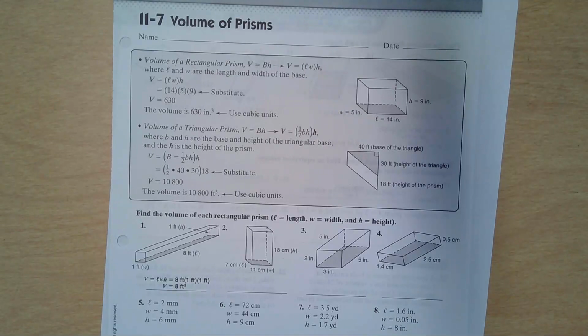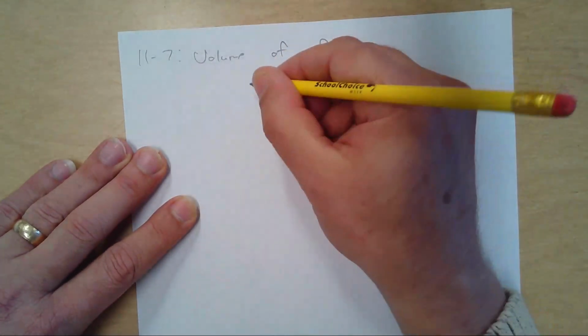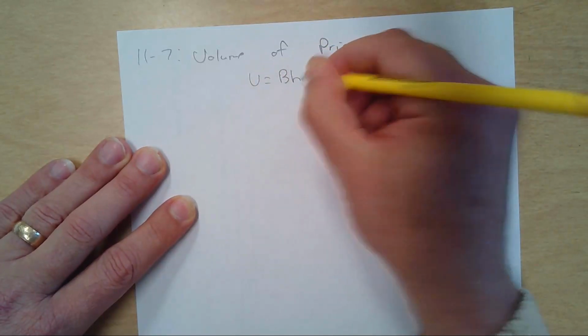The pyramids and the cones also have the same formula: 1/3 times the area of whatever the base is times the height of the figure. So really there's only two formulas, but to find the volume of any prism or cylinder, it's base times height.